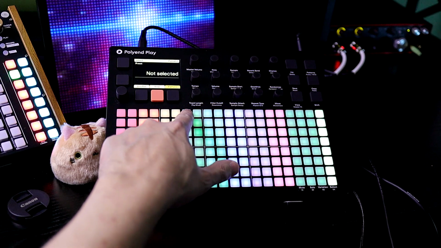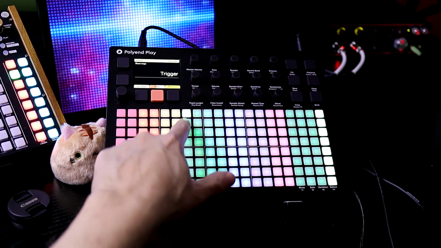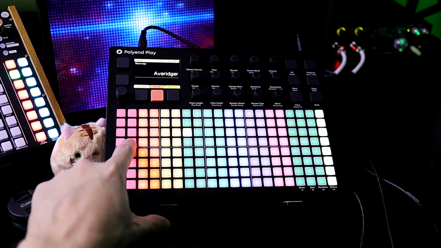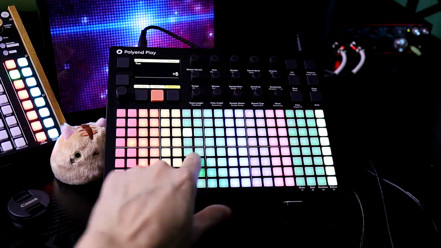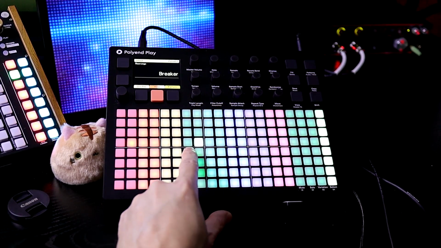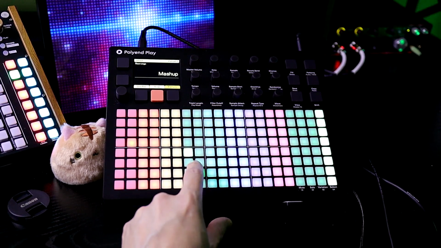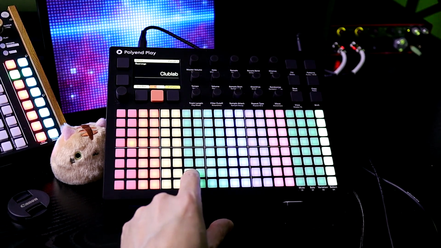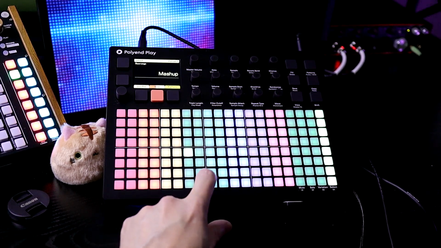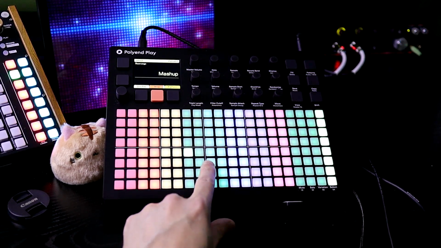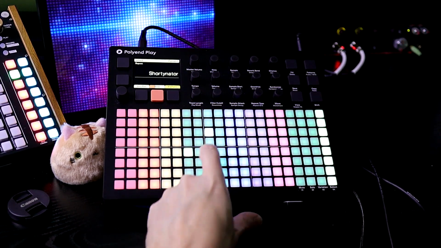Next we have rearrange. This is going to change the track here. Just going to change it to go up a fifth. Just trying all these different ones. Now over here we have repeat.